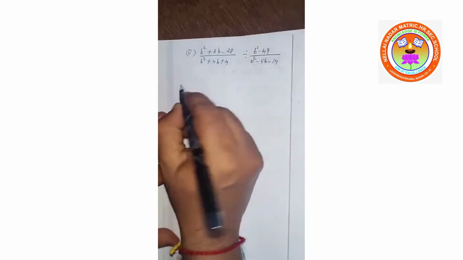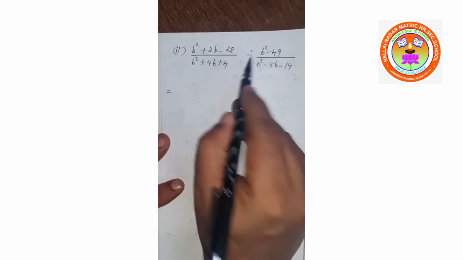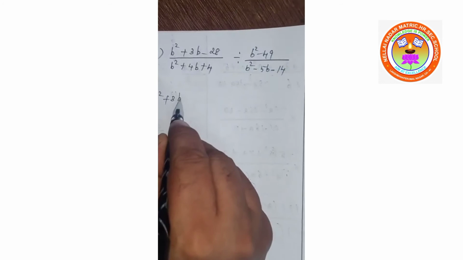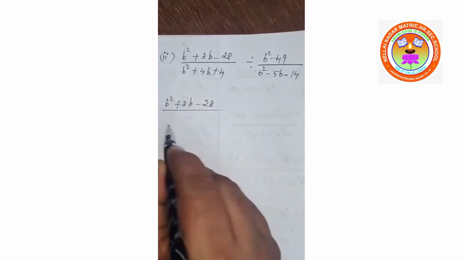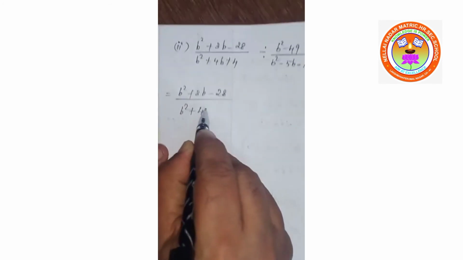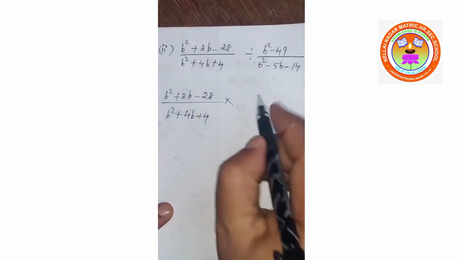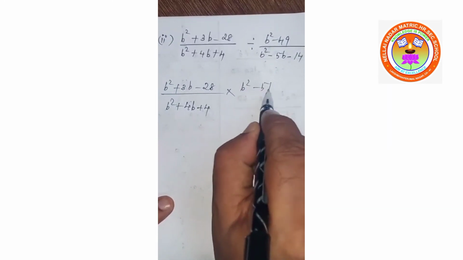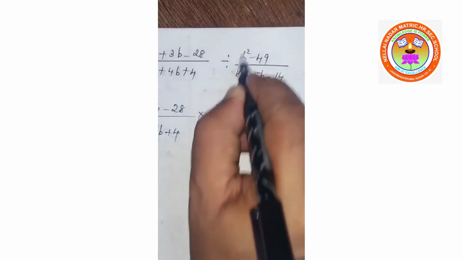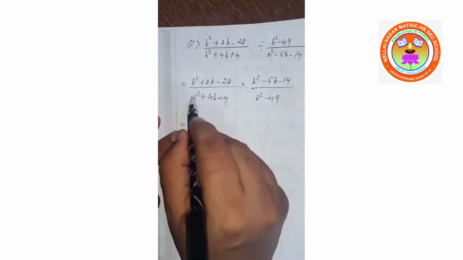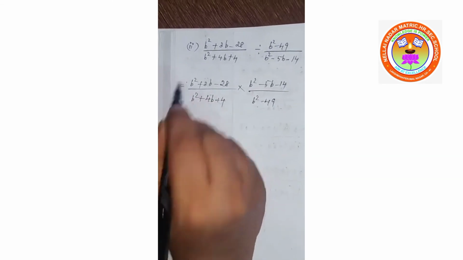Here is the question. Once again you are given division. Write the first expression as it is. Change division into multiplication, then you have to write the reciprocal. So b squared minus 5b minus 14 in numerator and b squared minus 49 in denominator. We have to factorize one by one. Okay.